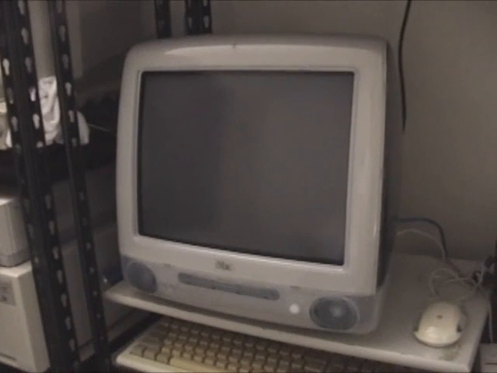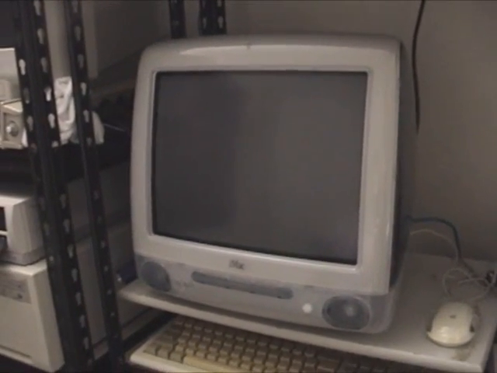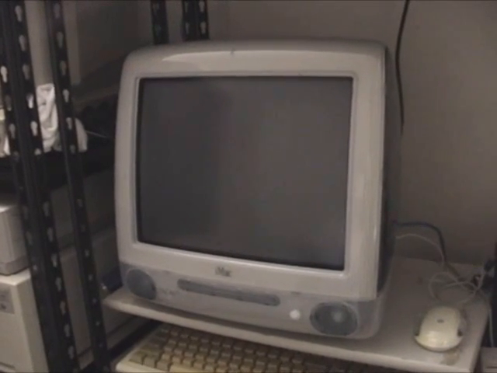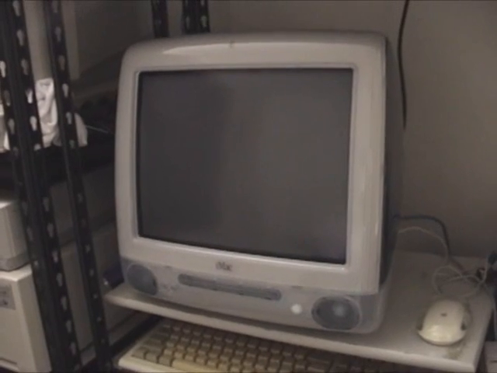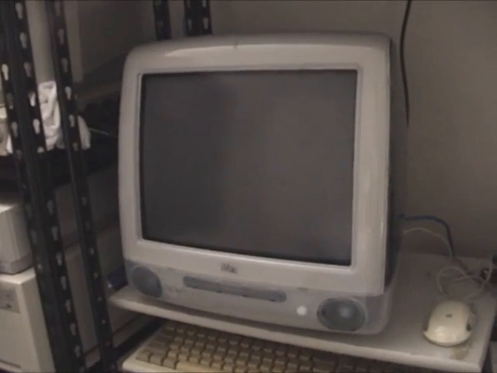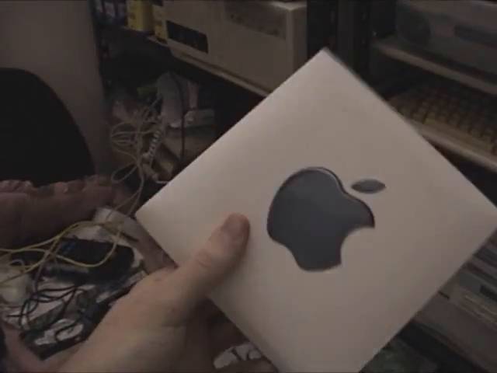This thing was mint in the box with almost all the original equipment. It came with the original Apple Pro keyboard and Apple Pro mouse. It had all the original software on the hard drive. Mac OS had never been upgraded. And it came with all the original software install discs, which I actually have handy right here.